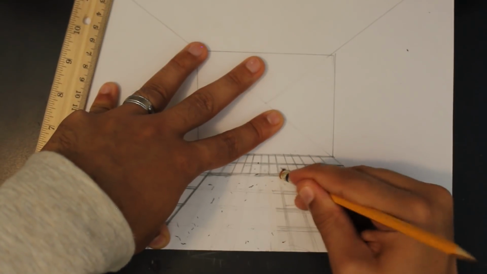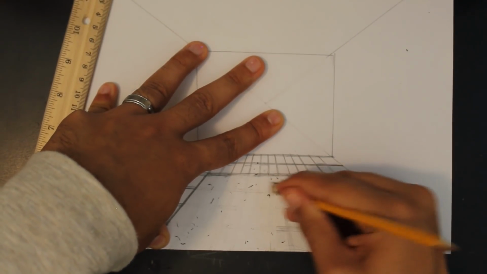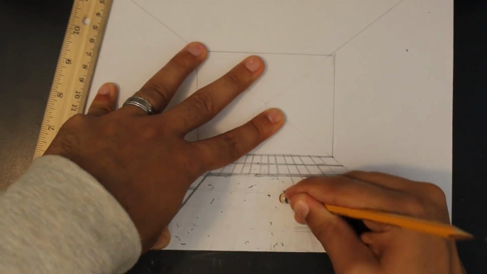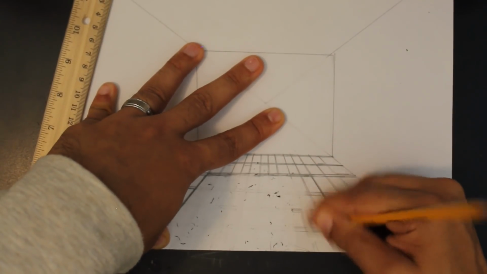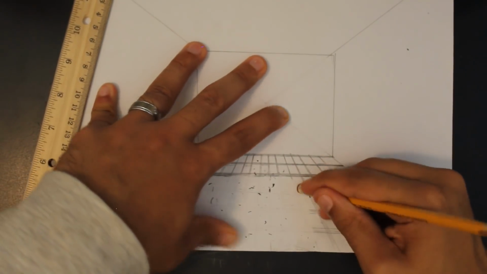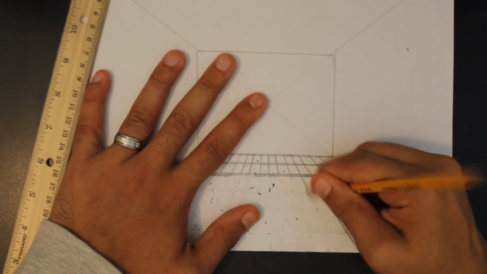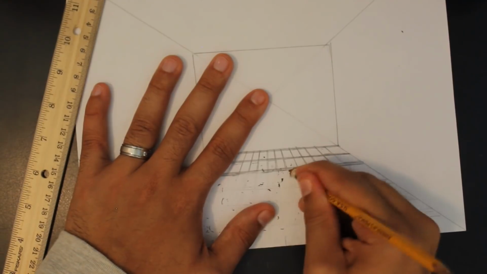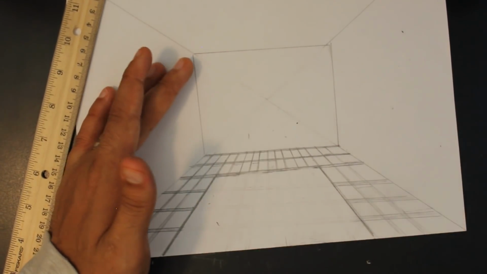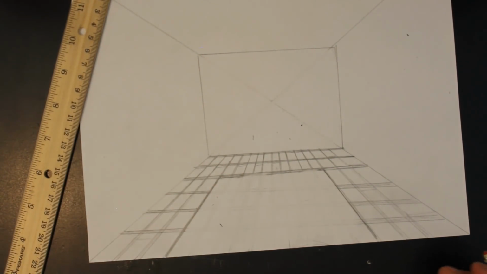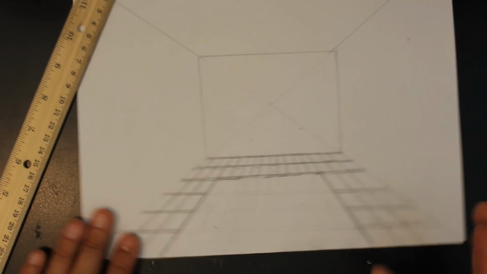If you know you're going to do this right from the beginning, it wouldn't be a bad idea to avoid doing the tiles, but for demonstration purposes, I think it's good to show you. It's easier to understand. Now, if you're copying me, hopefully you paid attention to the video that I played in the beginning so you don't have to erase like I just did.